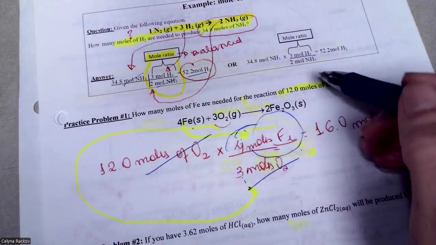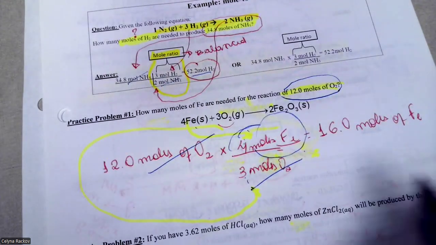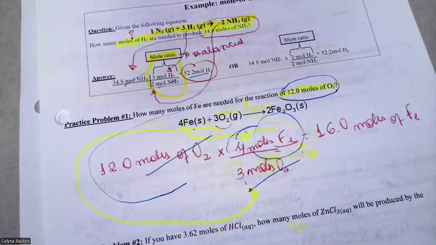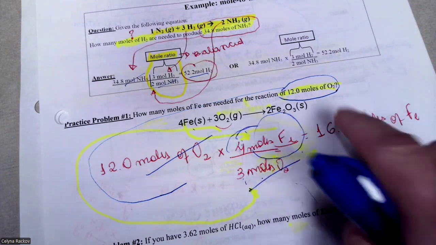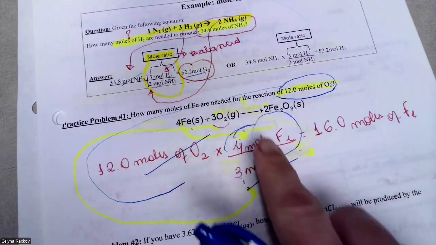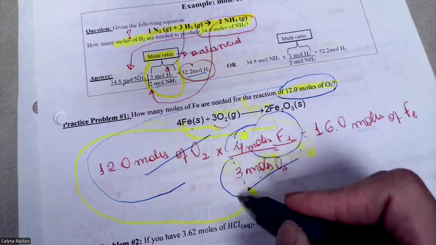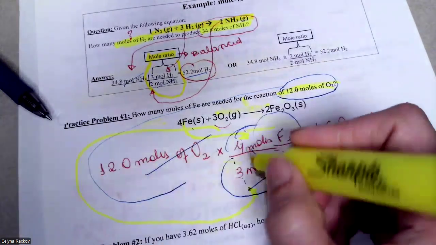What the question gives us is 12 moles of oxygen, so write here first, 12 moles of O2 times the ratio. The question gives oxygen, so it's on the bottom, the ratio of oxygen gas.